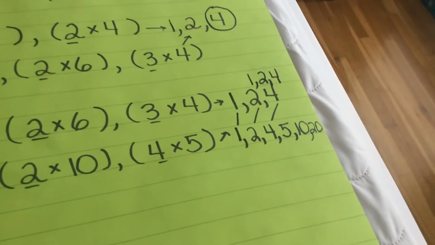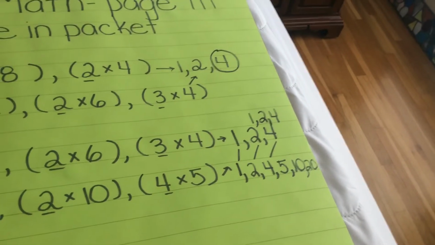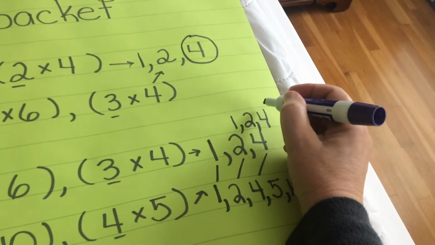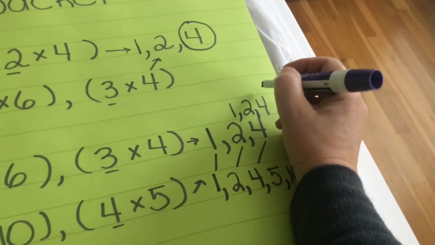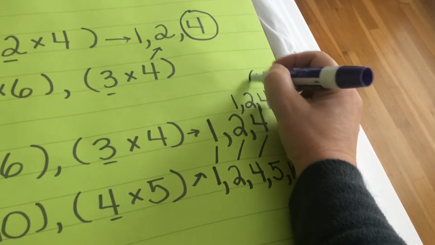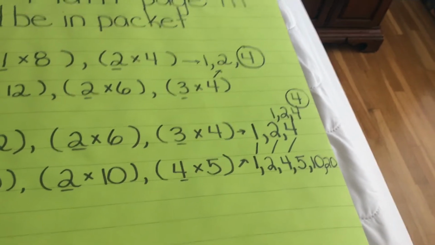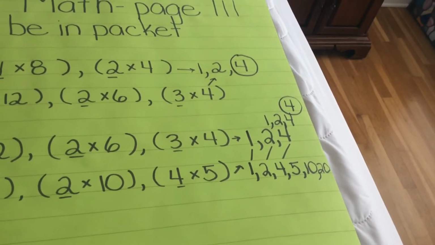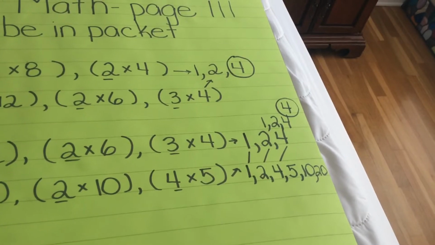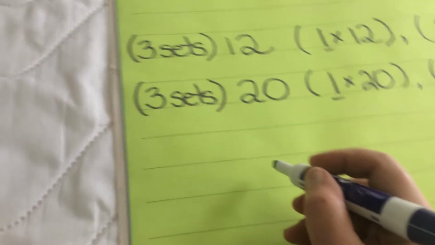And what then is the GCF, the greatest common factor? That largest number is going to be 4. Well, I want us to get started on the next one. We have those 2 sets of numbers, and we're going to write those out together.